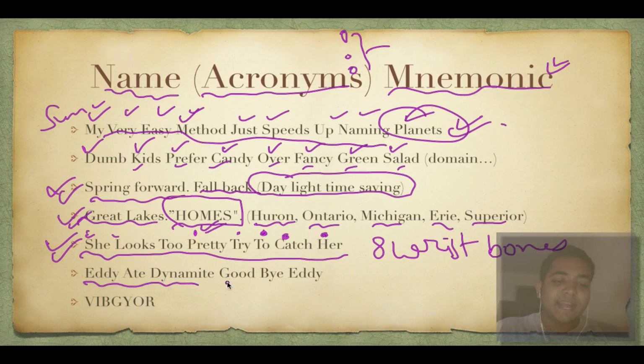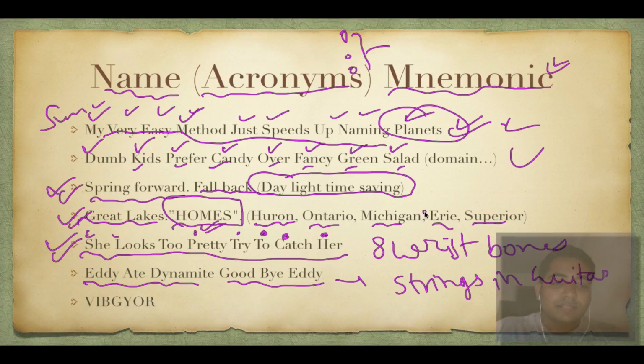Then Eddie ate dynamite, goodbye Eddie. They are the strings in guitar. See, so much variety you can use mnemonics for. We started from biology, geography, then lakes of different countries and medical science, then strings in guitar.